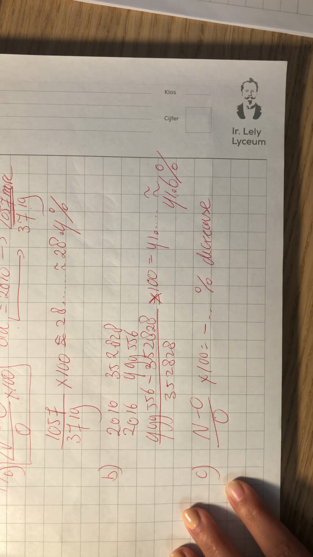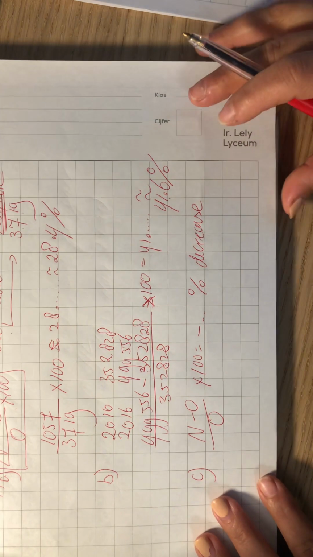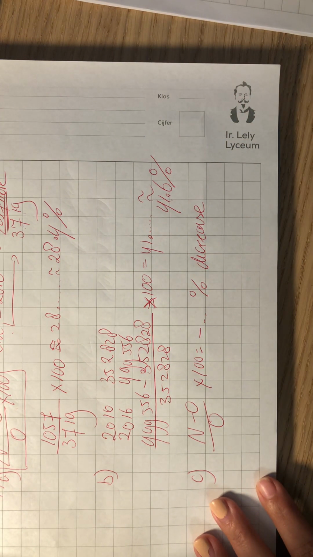So what information do you need to use? You have to use eventually the amount that's given in 2010 to figure out what the difference is.